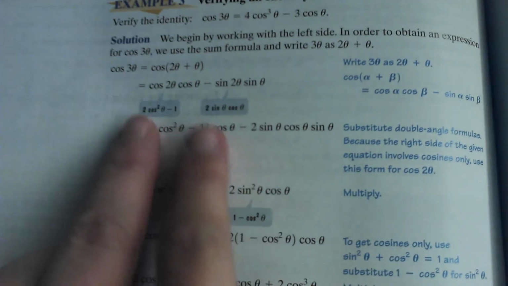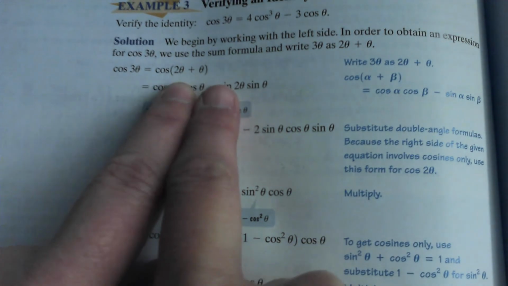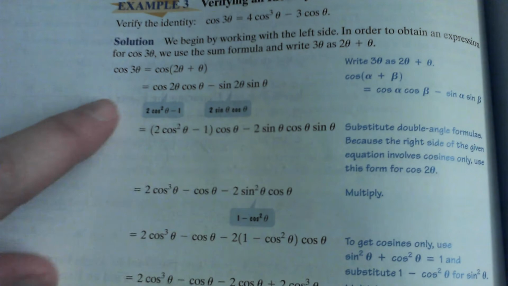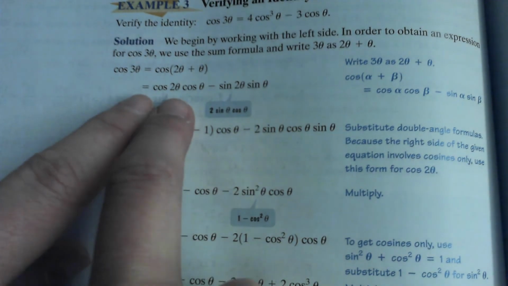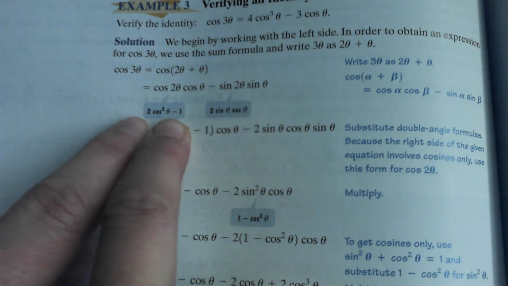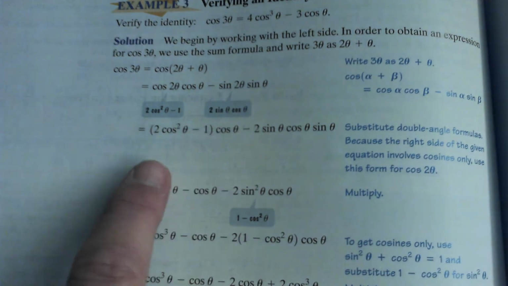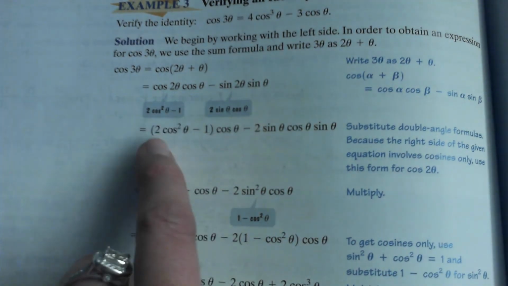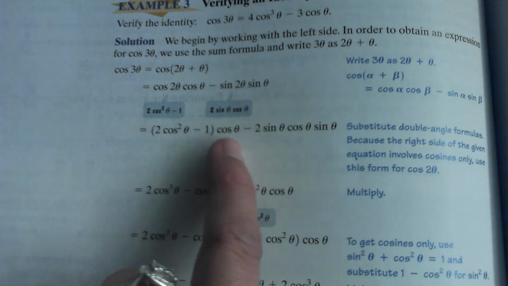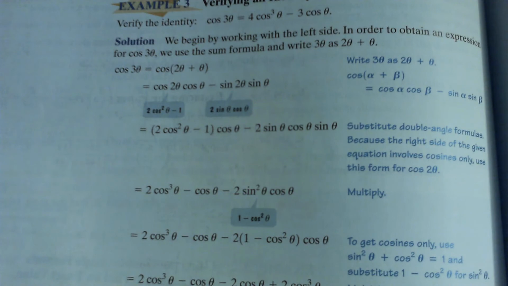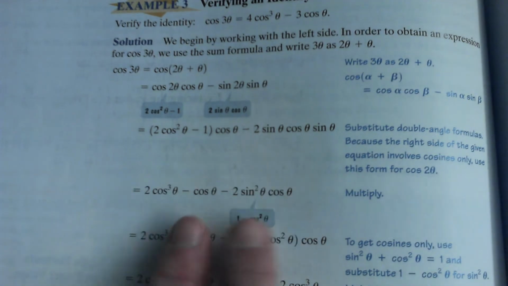So here's this same proof done in the book. They, like we did, split up the 3 theta into 2 theta plus theta. They use their sum of cosines formula. And they kind of show it to you. It's nice because it's color-coded. They show that they're taking the cosine of 2 theta out and replacing it with that version, and they're taking the sine of 2 theta out and replacing it with that version. Oh, no, they didn't distribute yet. So they just substituted it out. Then they distributed.